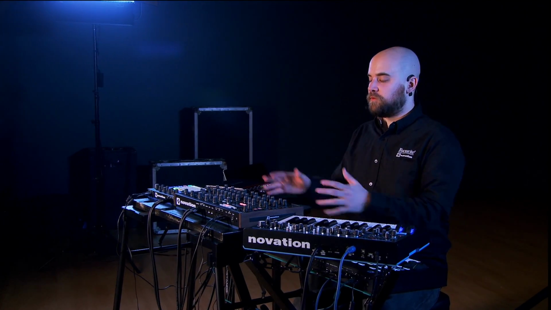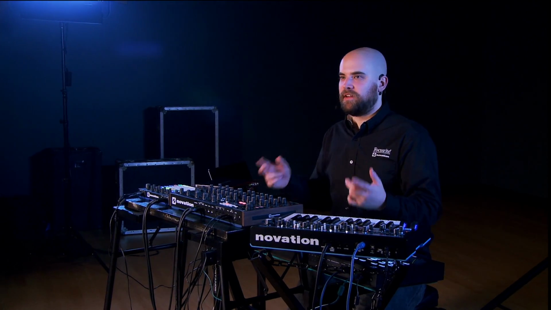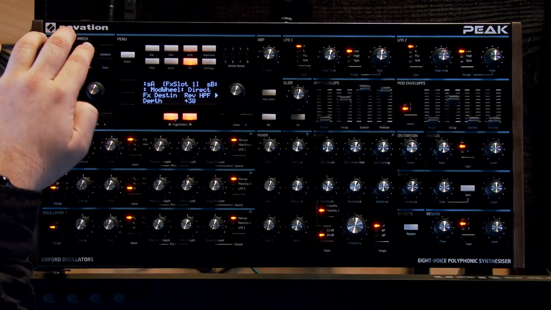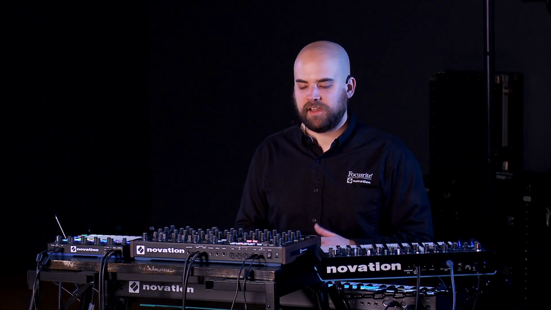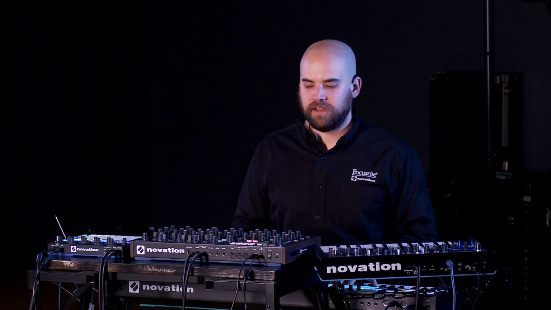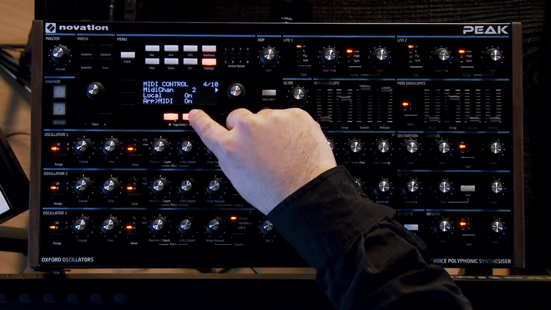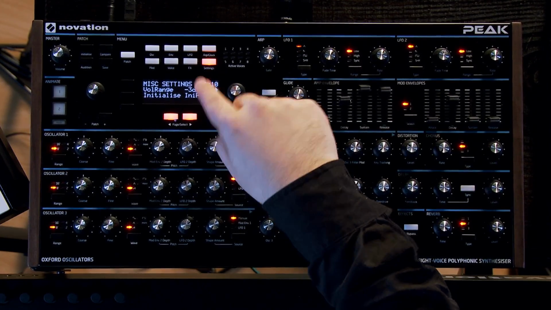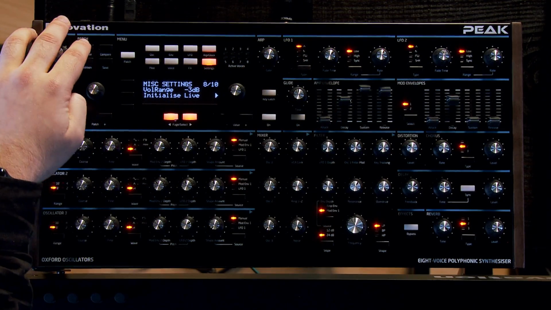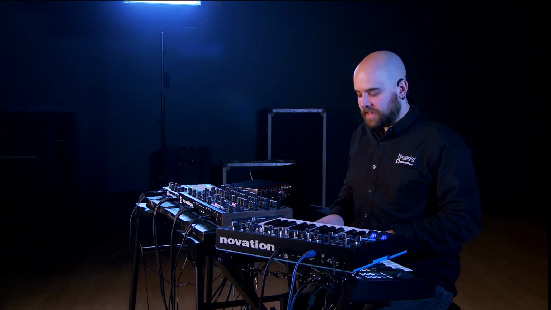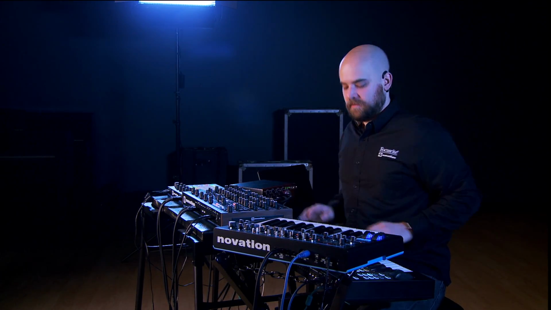Another great feature with the 1.2 update on Peak is the ability to what we call live initialize a patch. So originally, if I hit the initialize button, I'm going to get a very standard patch, just a saw with no filter, no modulation, anything fun like that. But if I go into the settings, scroll over, I have a value for initialize. And if I turn that to live and hit the initialize button again, the sound that's going to come out is going to be the knobs where they physically lie.